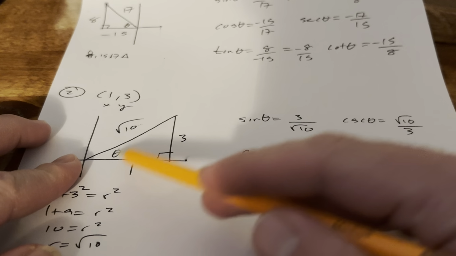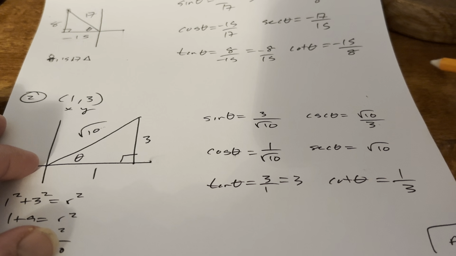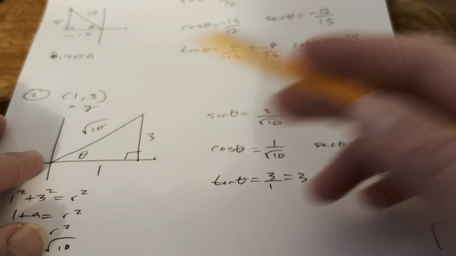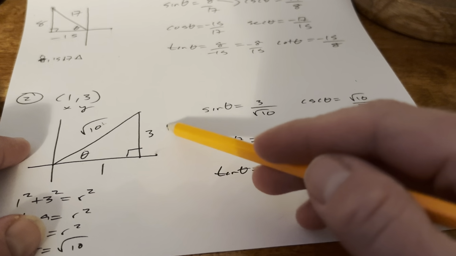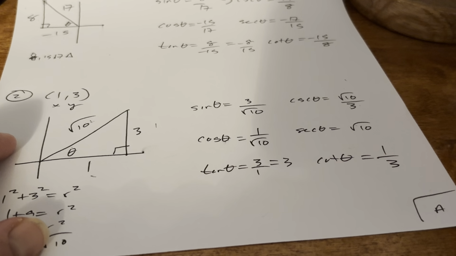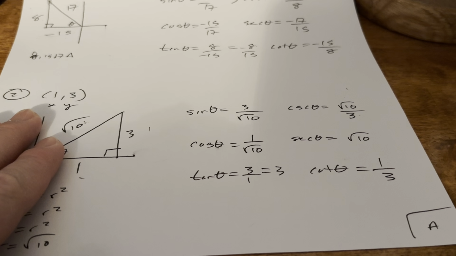All right, so sine is opposite over hypotenuse. So cosecant, root 10 over 3. Cosine is adjacent over hypotenuse. So secant is just root 10 over 1. Then tangent is opposite over adjacent, 3. Cotangent is 1/3.